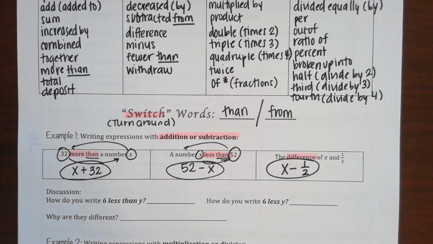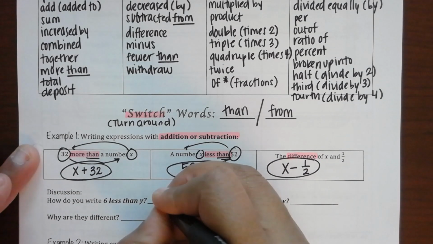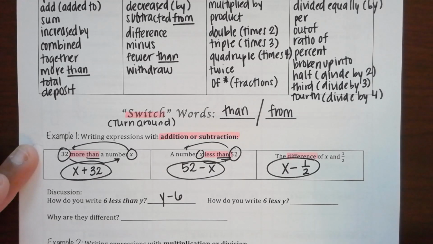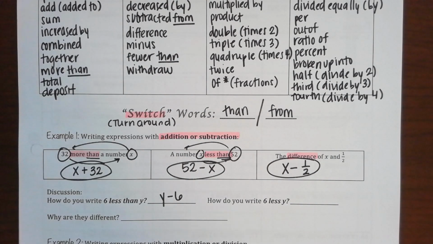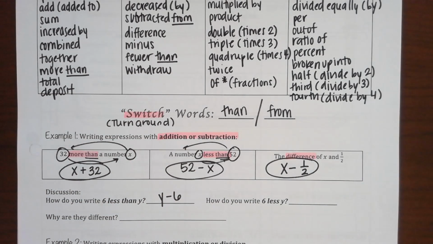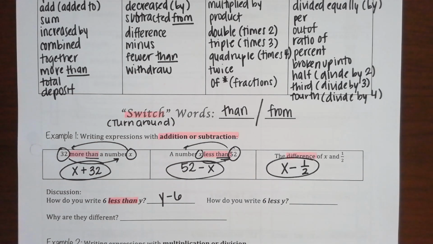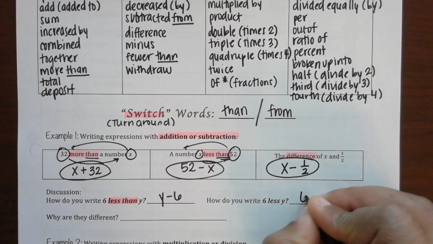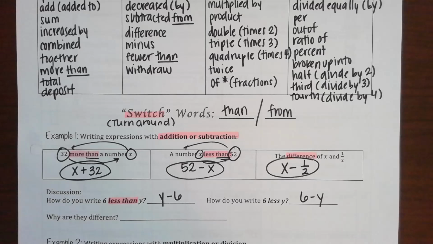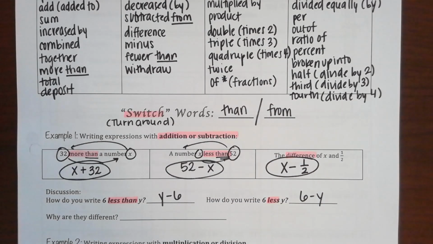Discussion. How do you write 6 less than Y? Why would it be that? Because than is that turnaround word, right? So that's what we're paying attention to. Meaning Y would have to come first, 6 would have to go last. How do you write 6 less Y? 6 minus Y. What makes those different? It does not have a than. So if there's no than or from, it stays the way it's written in the same order. Any questions there?